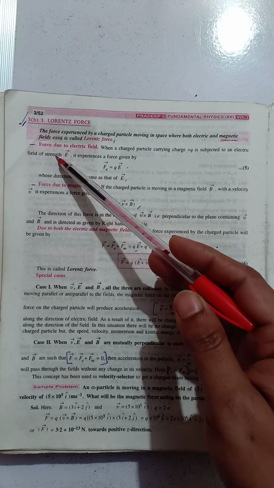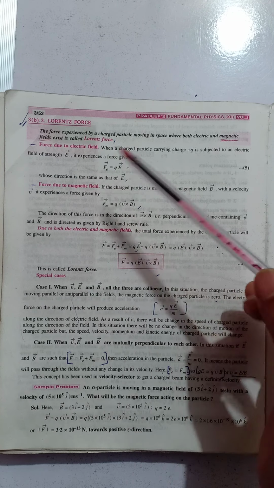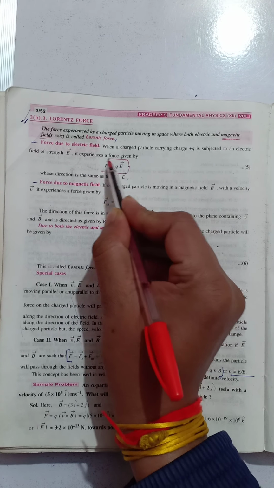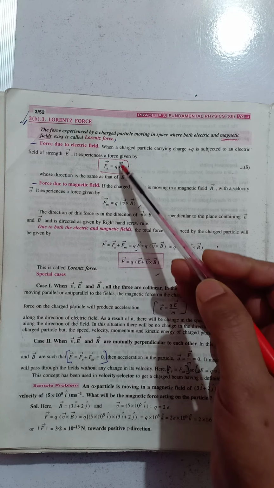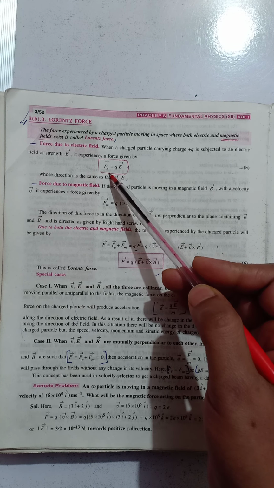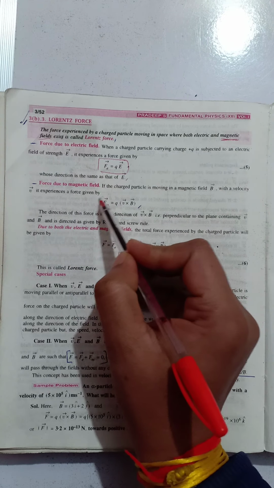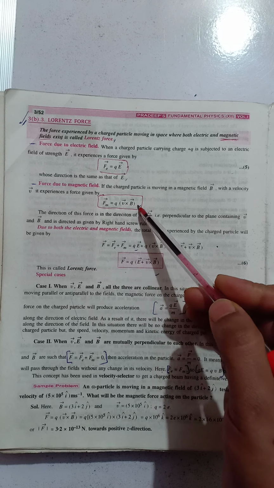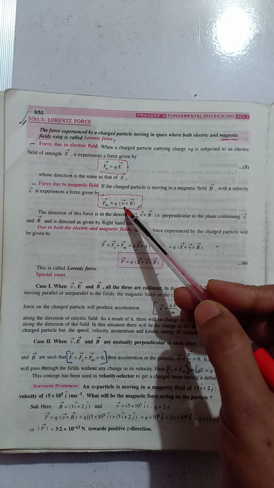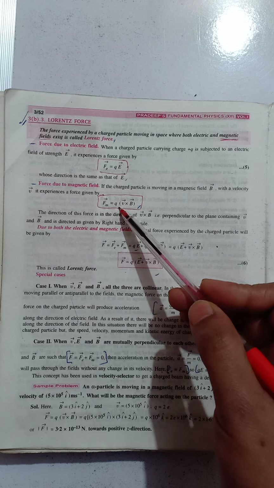Now first of all, the force due to electric field is F is equal to QE. Here Q is the charge and E is the electric field, so Fe is the force applied by the electric field, that is equal to QE. Similarly, the force due to magnetic field, Fm, is equal to Q into V cross B. Here V is the velocity, B is the magnetic field, and Q is the charge.